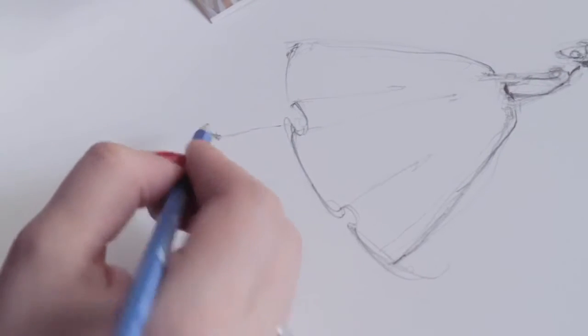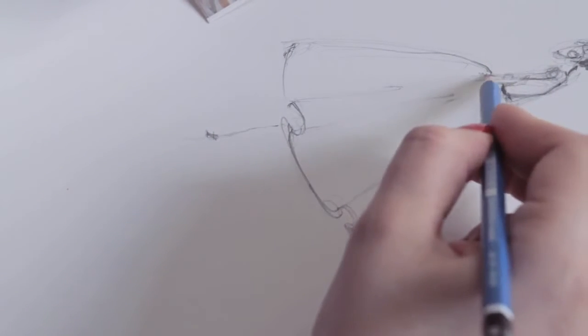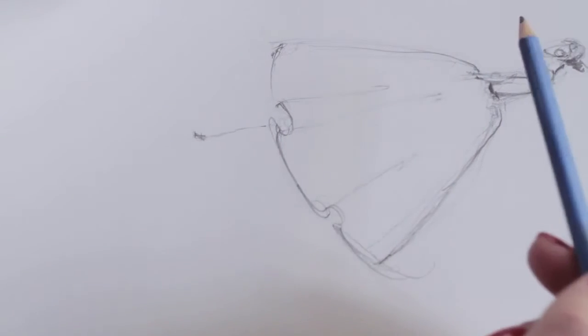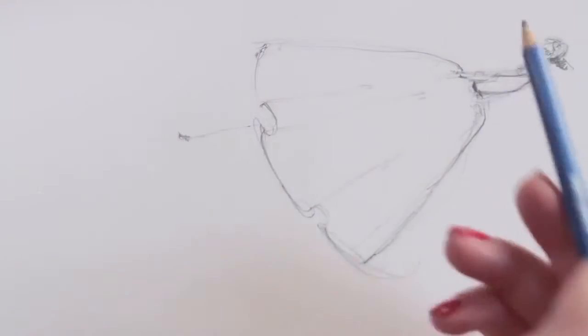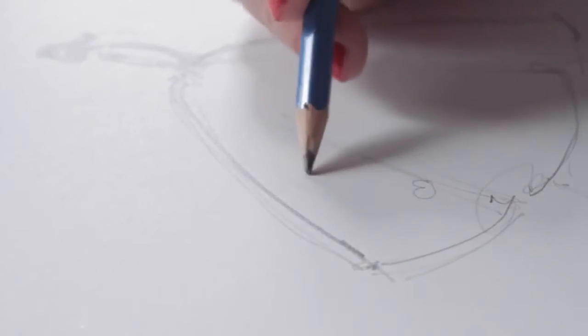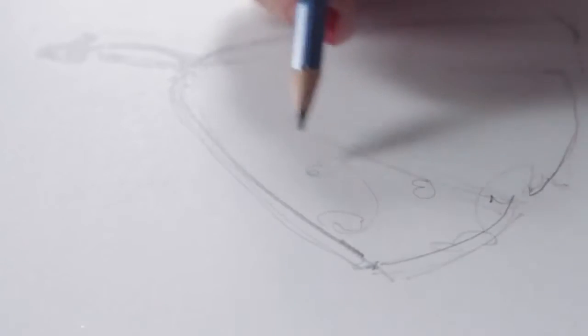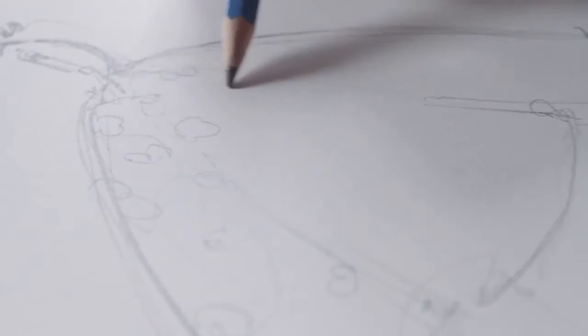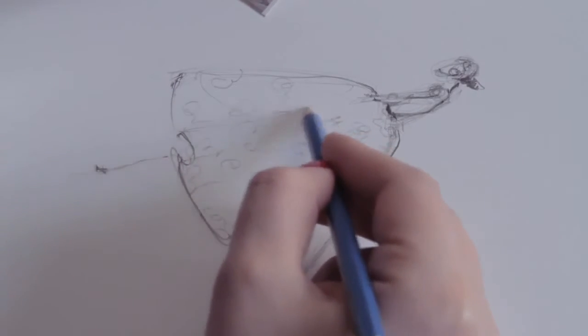And for the feet, you don't really need to show too much. It's kind of nice when there's not too much detail in there, just hint towards a foot. For the pattern, same thing, you don't want to be too detailed with it. You just want to be really loose, just a hint towards there being a floral pattern on there.